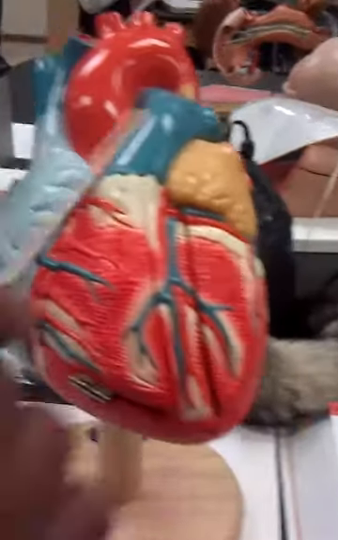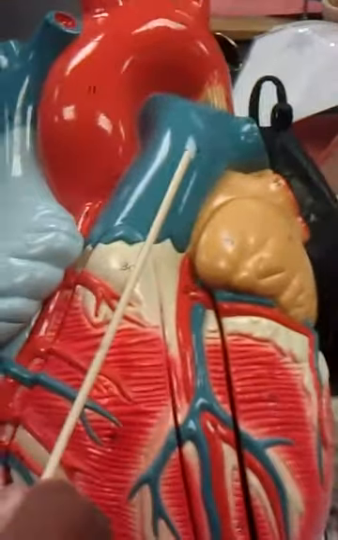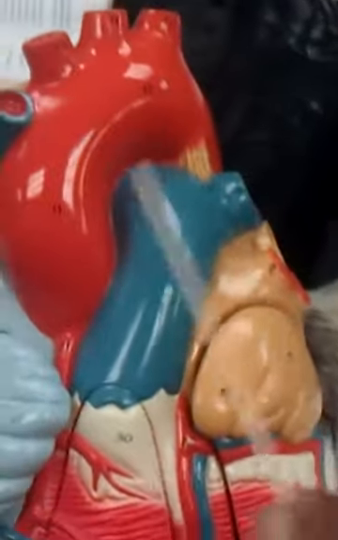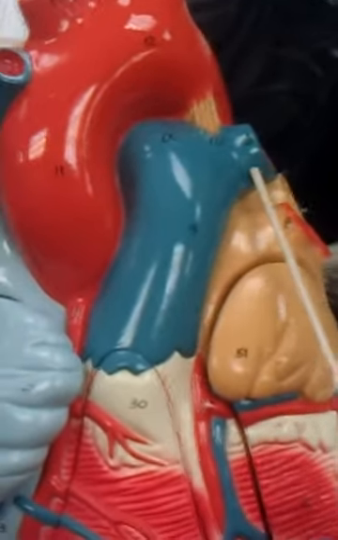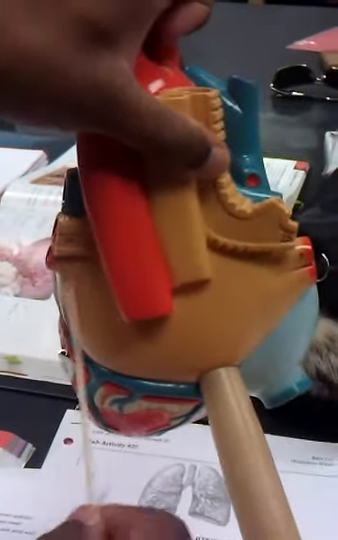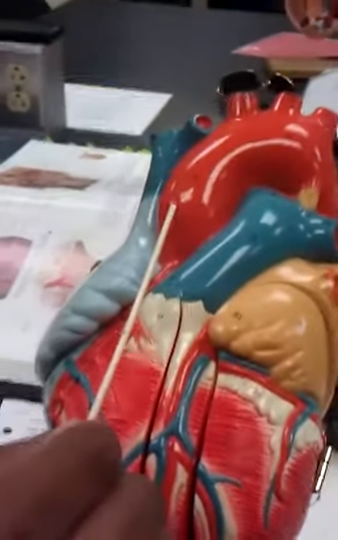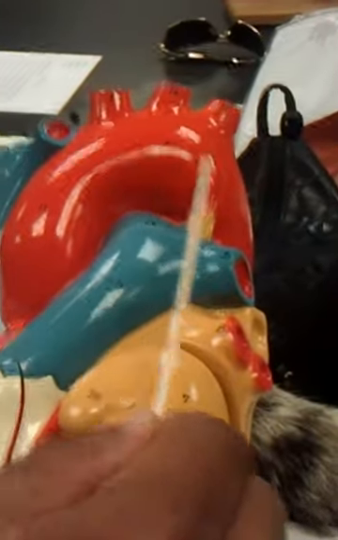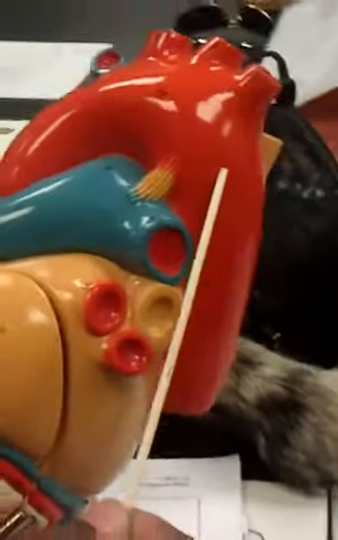Pulmonary trunk right here. And then it branches, see each side. So we have the right and left pulmonary arteries. And then we got to come back here in red, our right and left pulmonary veins. So of course, right and left sides. Ascending aorta. The aortic arch. And it curves. Descending aorta.